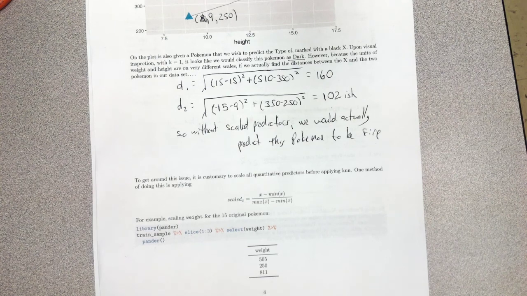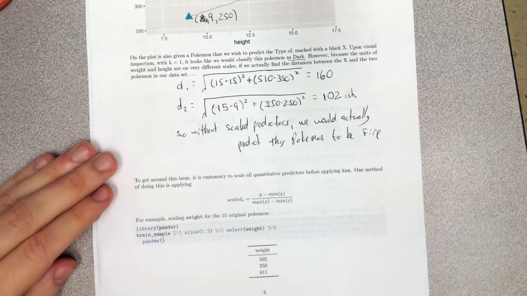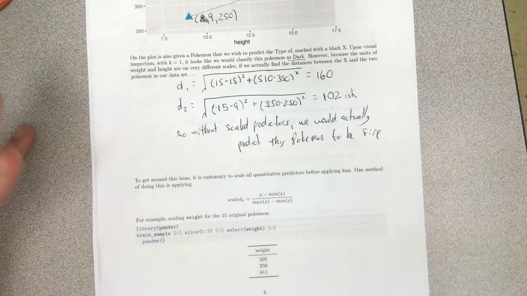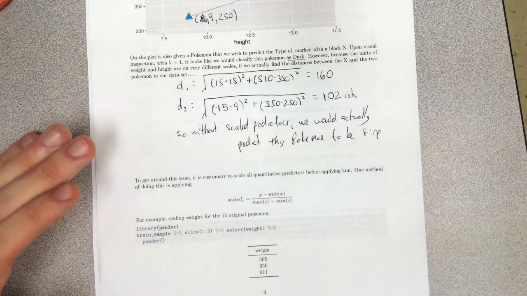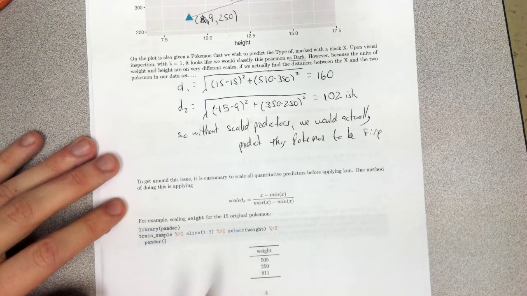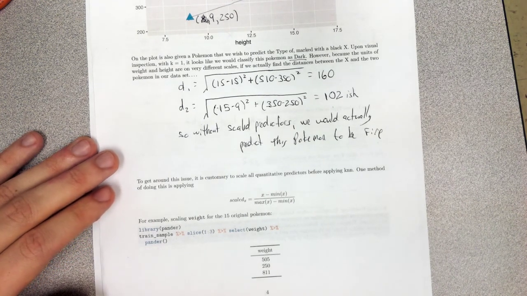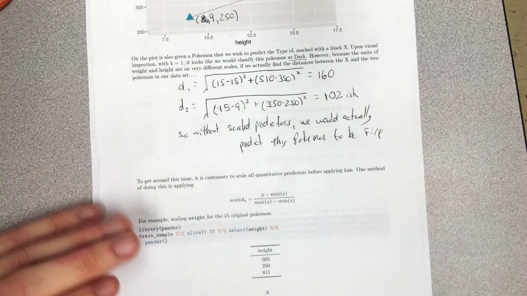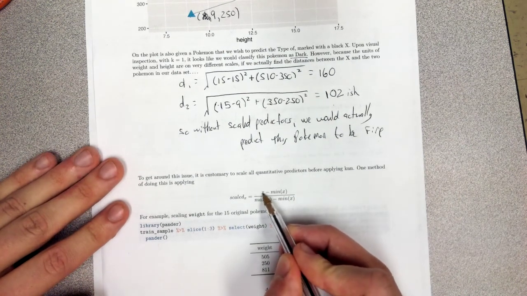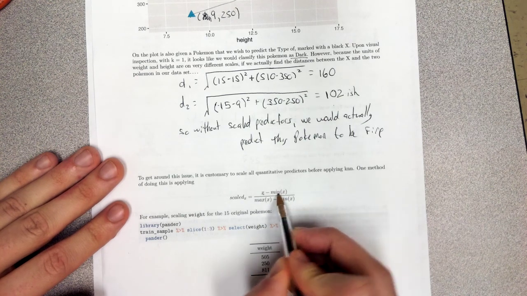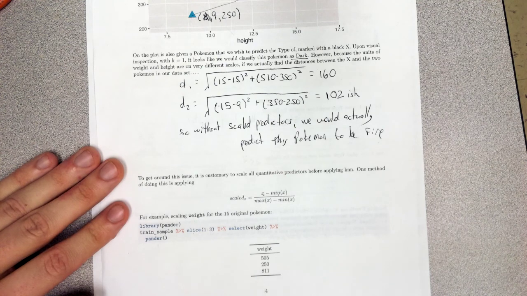If you remember using z-scores, that was a type of scaling where you subtract the mean and then divide by the standard deviation. And that's a perfectly valid way to scale quantitative predictors, but I think the most common way to do it for KNN is to scale each quantitative predictor so that it has a minimum of 0 and a maximum of 1. One way to do that is to take each value of your predictor variable, subtract the minimum, and then divide by the range.